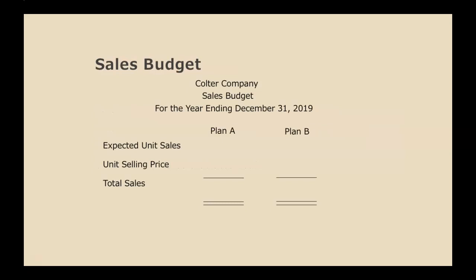So let's start with the sales budget, right? So the sales budget, if we just look at the framework of it before we even talk numbers, you'll notice it's expected unit sales, unit selling price, and total sales. Expected unit sales is how many units of the product do you think you're going to sell. Unit selling price is the price per unit there. We multiply those two and we see how much in total sales we're actually going to be making. So plan A gave us an $8.40 unit selling price. Plan B gave us $7.50.